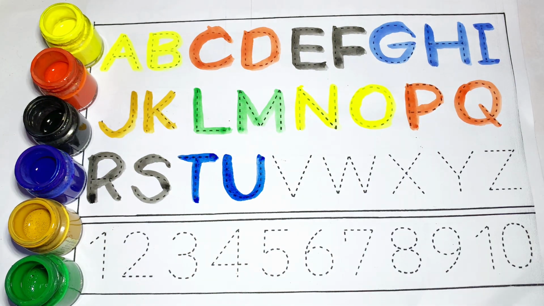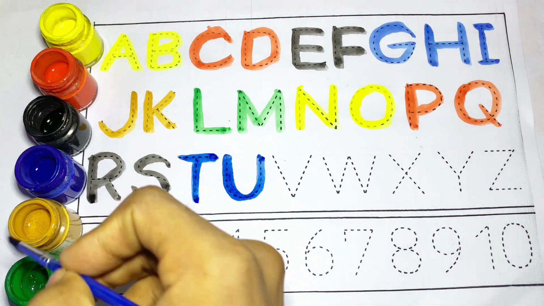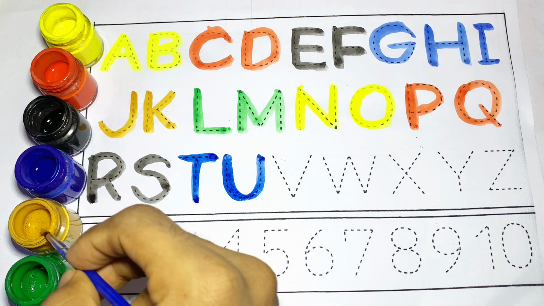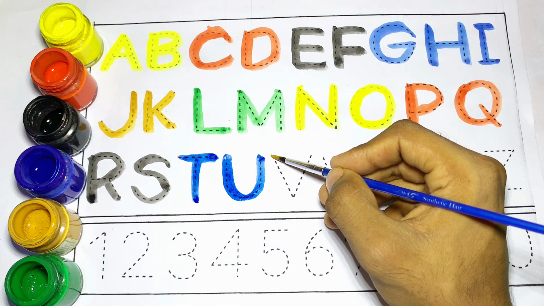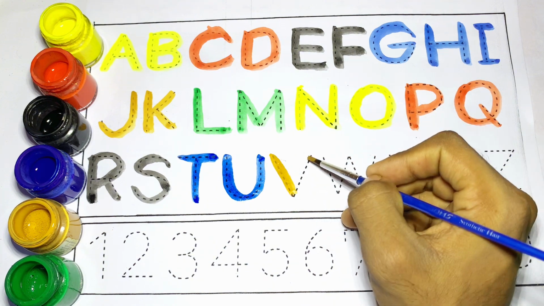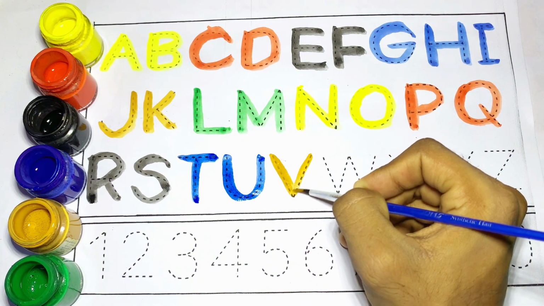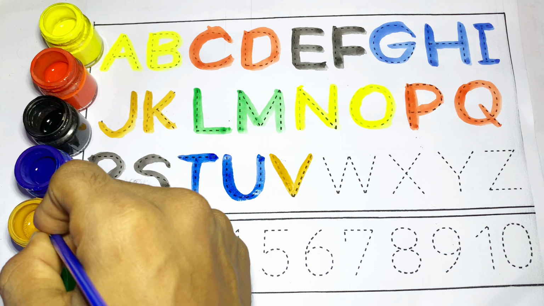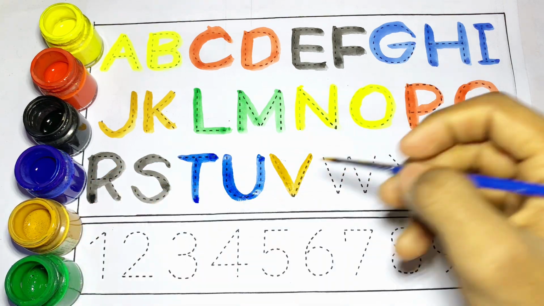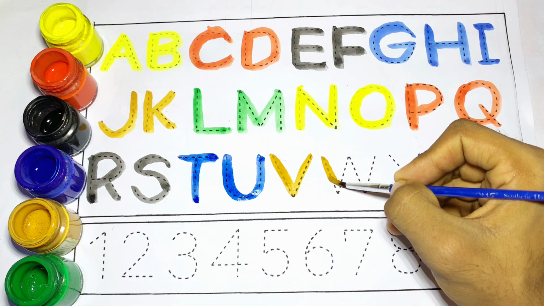Kids now draw V. V for van. The alphabets of V. And use yellow ochre color. Kids again use yellow ochre color and draw W. W for wolf.